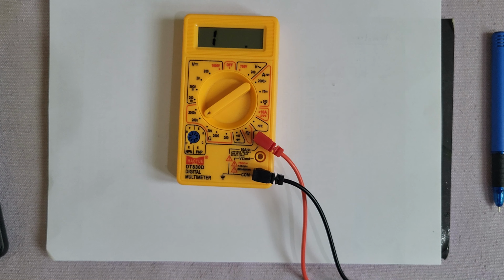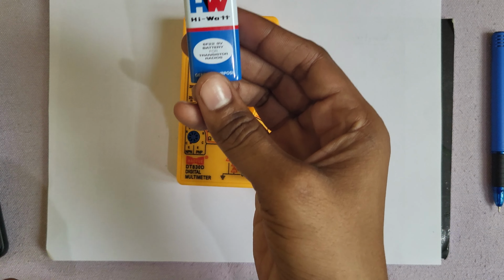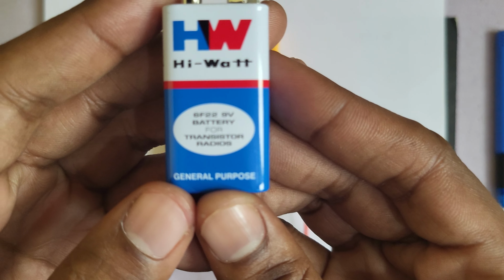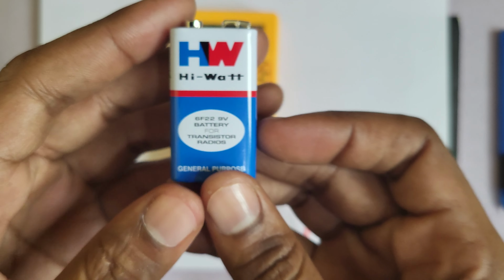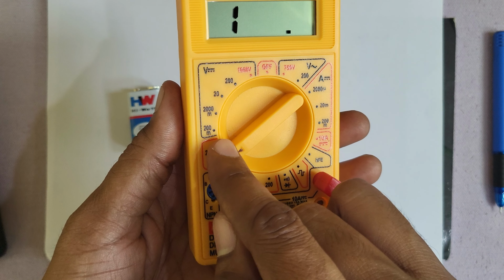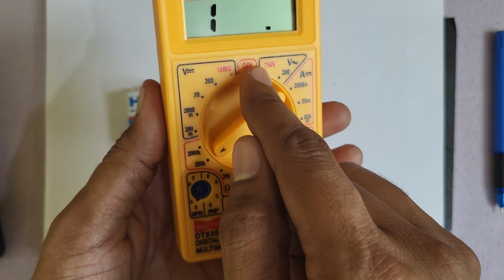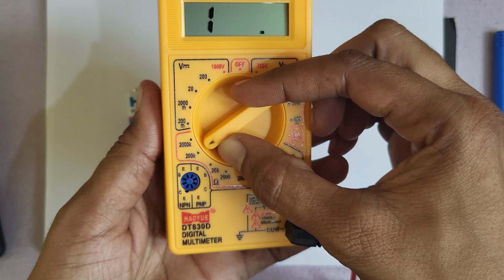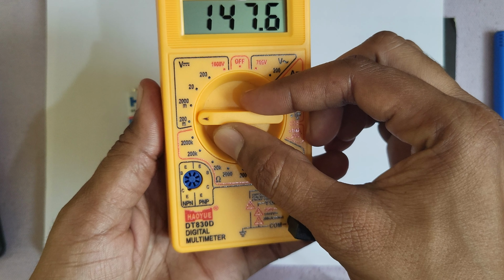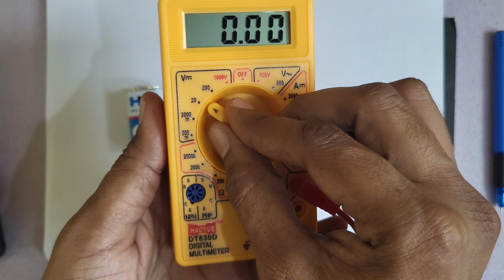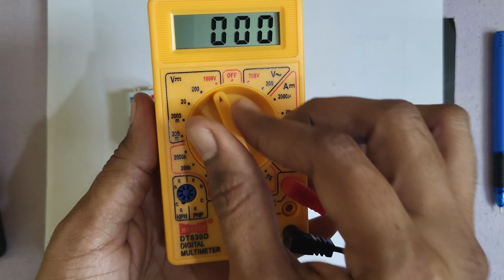See, this cell voltage you are going to measure. How much voltage is it going to give? You can see neatly it is going to give 9 volts, correct? So keep it here. Where is the voltage here? Here is the voltage. Within this line you have to keep. Okay, so change it: 200 millivolts, 2000 millivolts, 20 volts, 200 volts and 1000 volts.